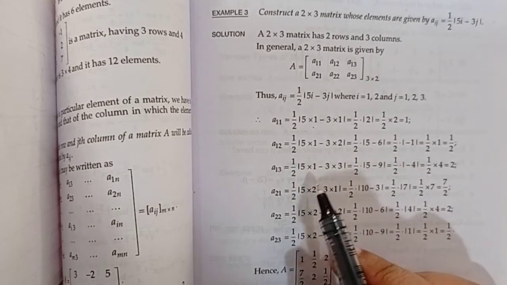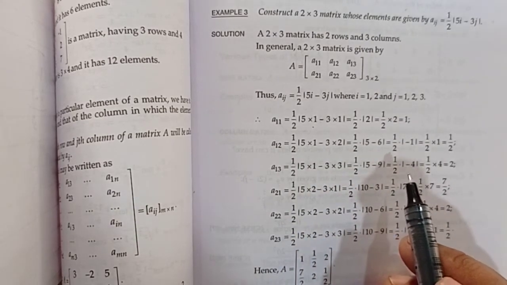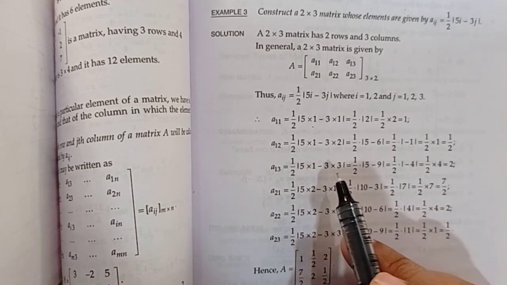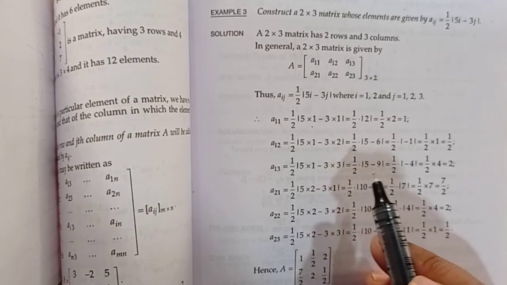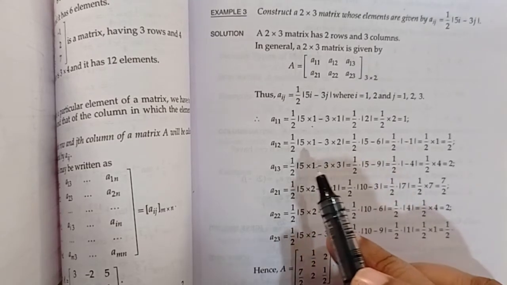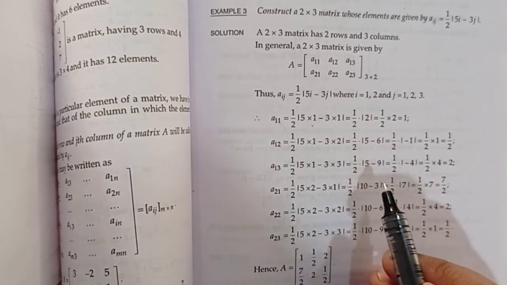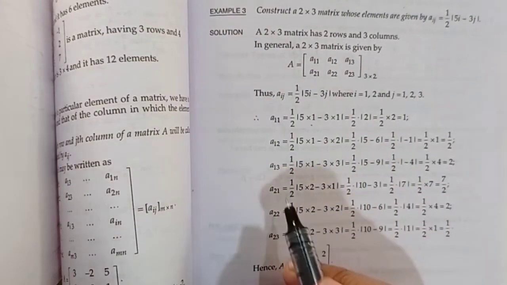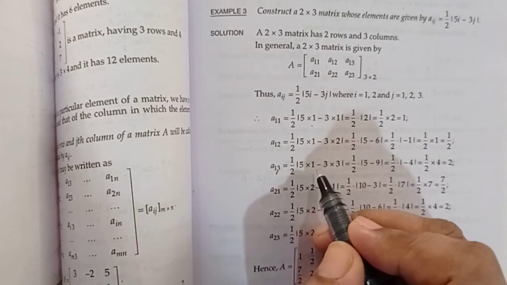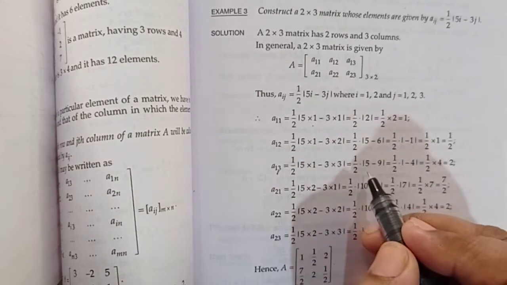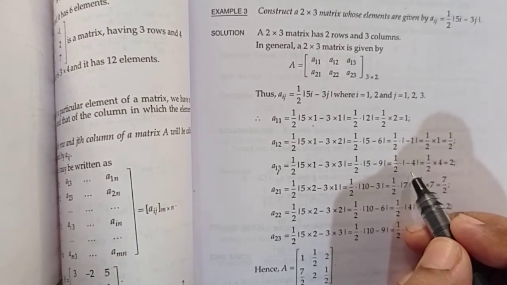Then do one by one. All of you look here, A13. A13 is the modulus of 5 into 1 minus 3 into 3. 5 minus 9 is minus 4, isn't it? Check the answer.